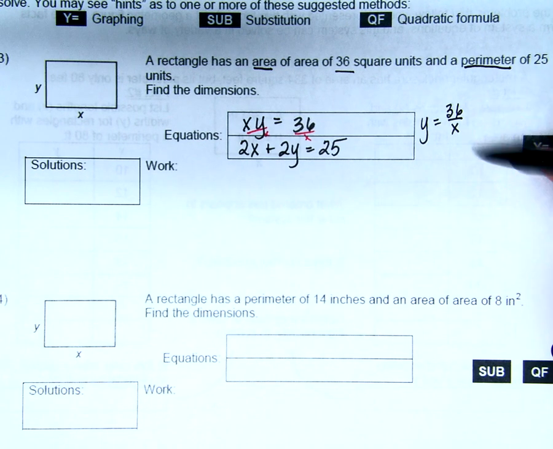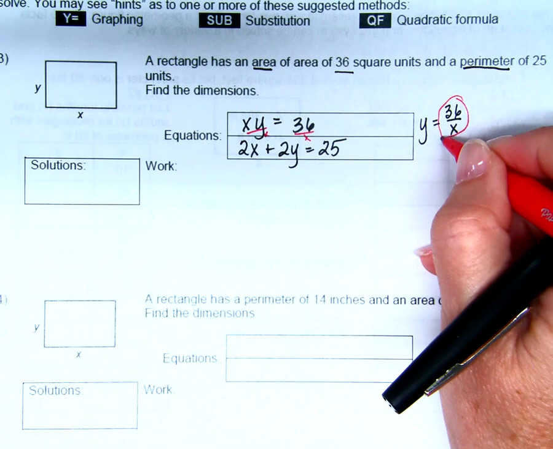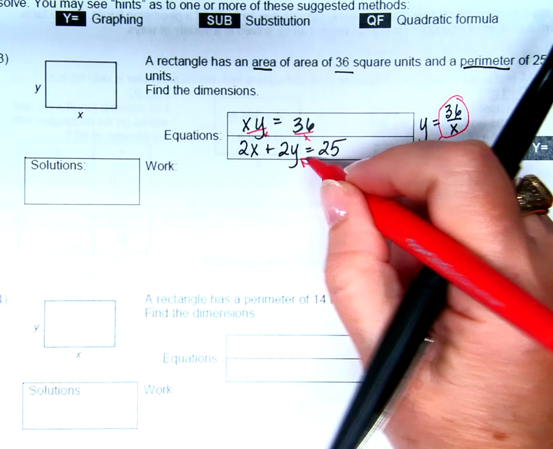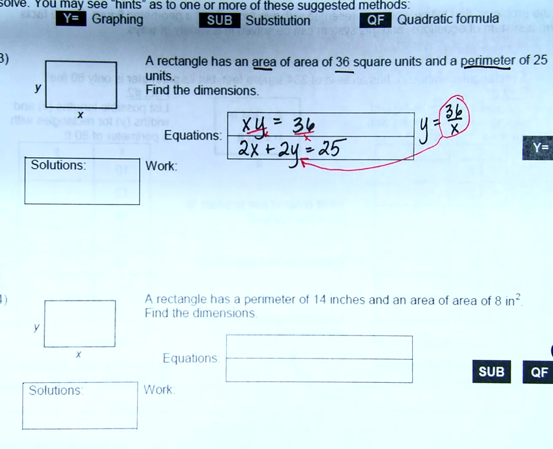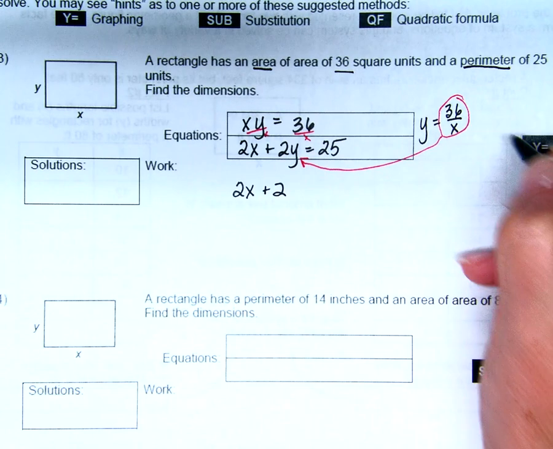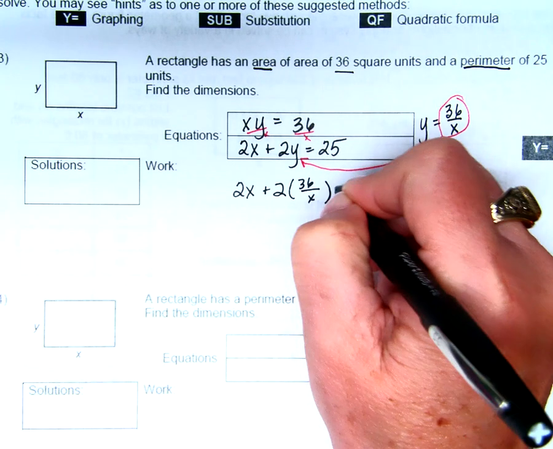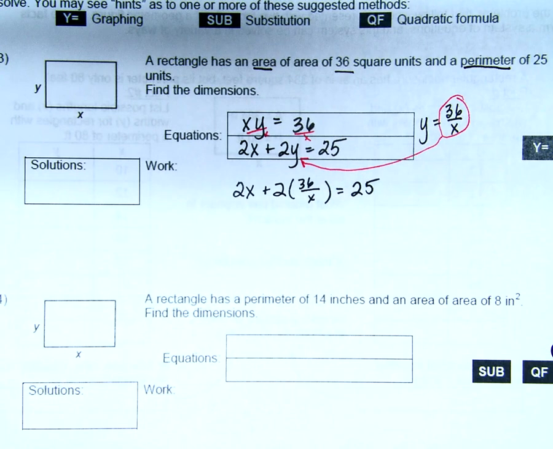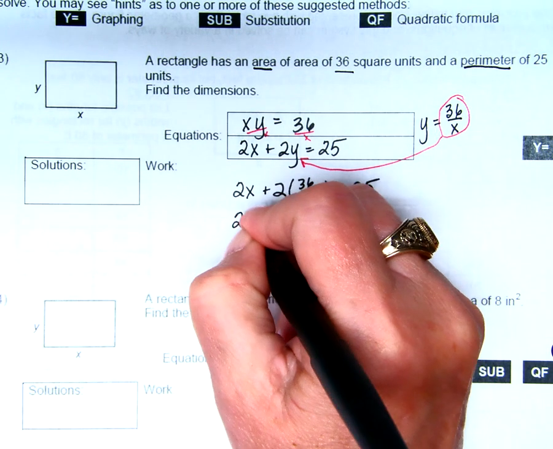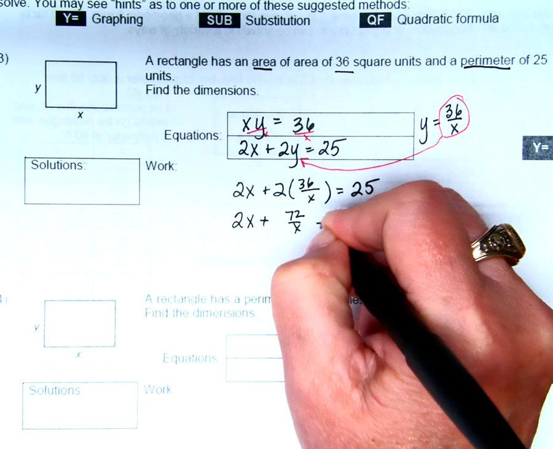What do I do with that now? Where should I take this? I should substitute it in the other equation where y is, right? So 2x plus 2 times 36 over x equals 25. Good, right? Okay. 2x plus 72 over x equals 25.